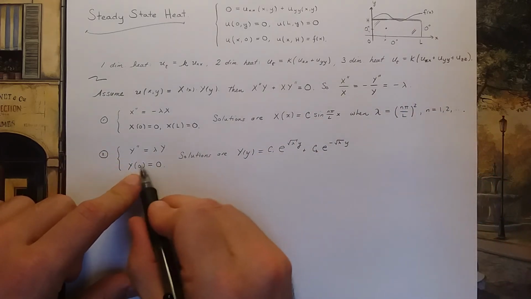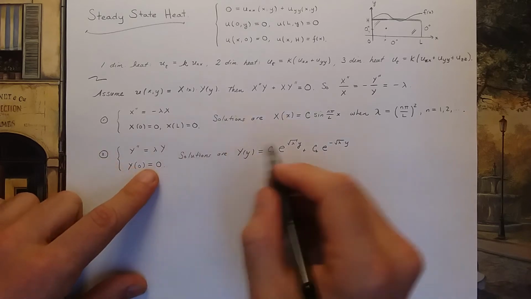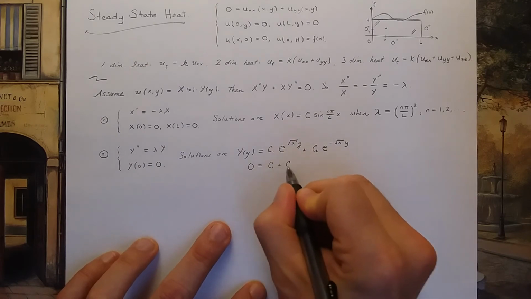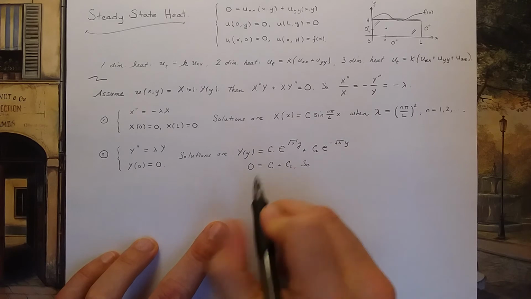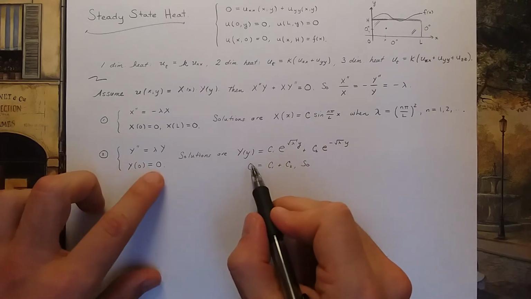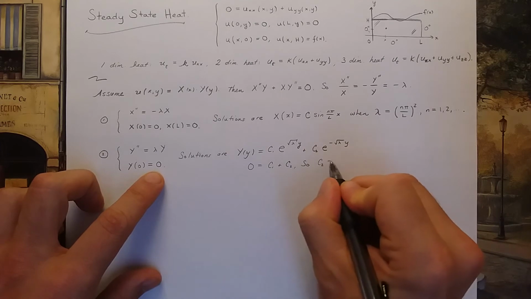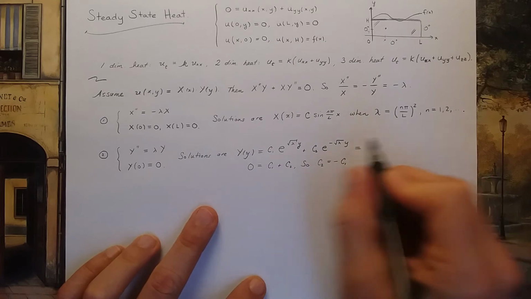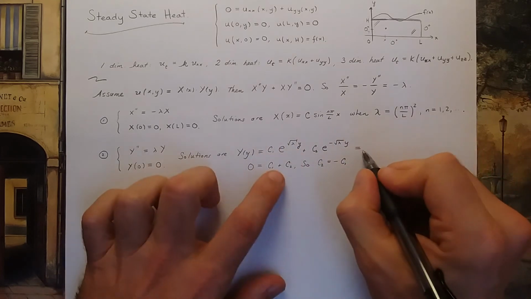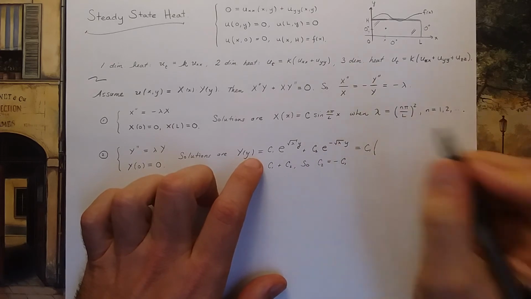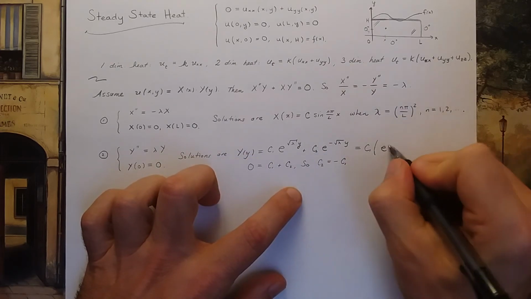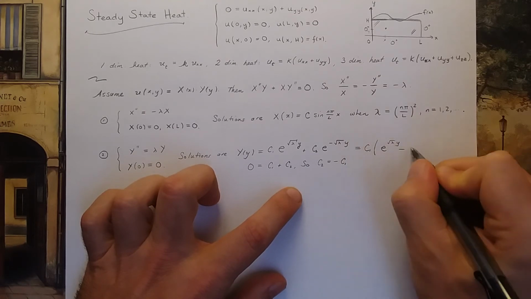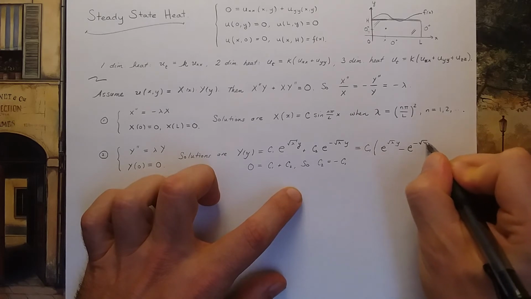Now I will use this condition that if I plug in 0 for y, I should get out 0. So if I plug in 0 for y, I get c1 plus c2. So that was found by plugging in 0 for y and setting it equal to 0. That means I know c2 is negative c1. So I can use that in my function here, and I get y is really c1 times e to the square root of lambda y minus e to the negative square root of lambda y.